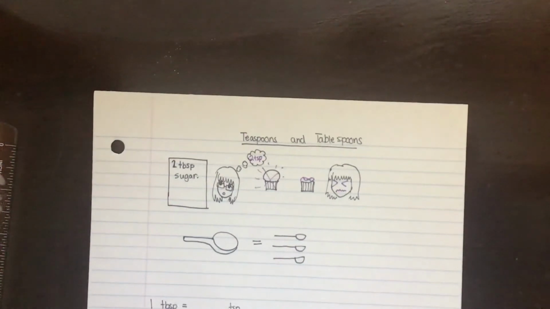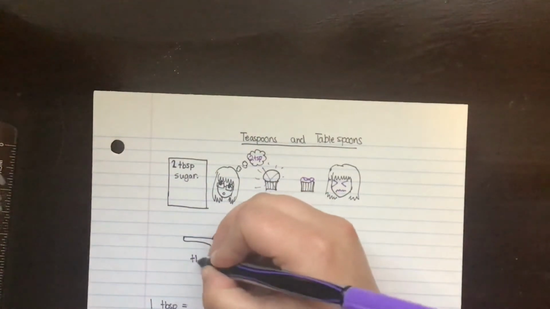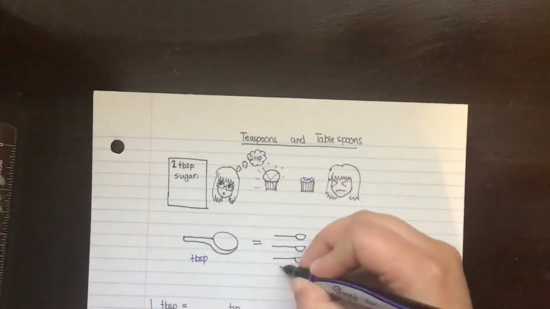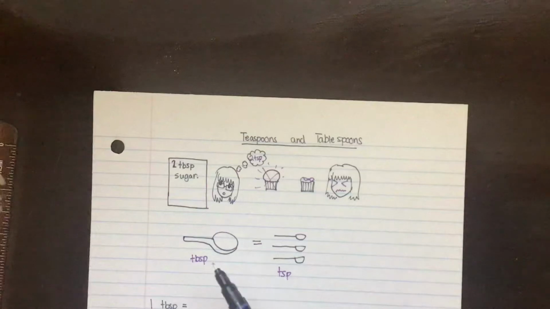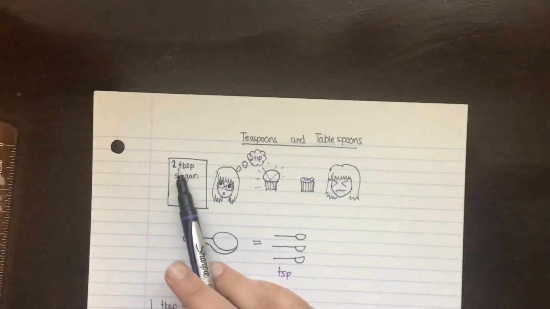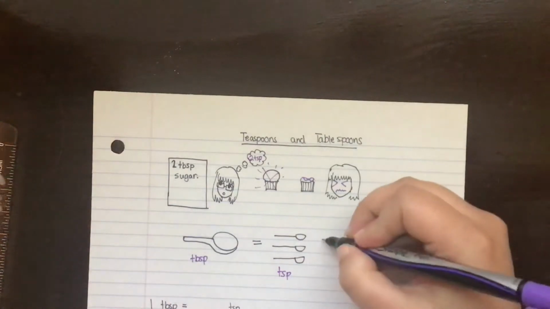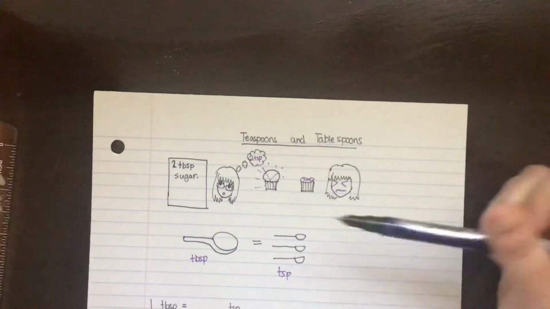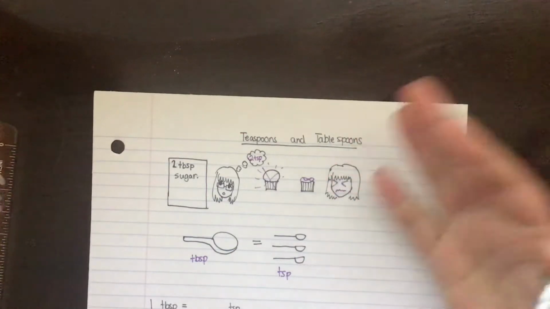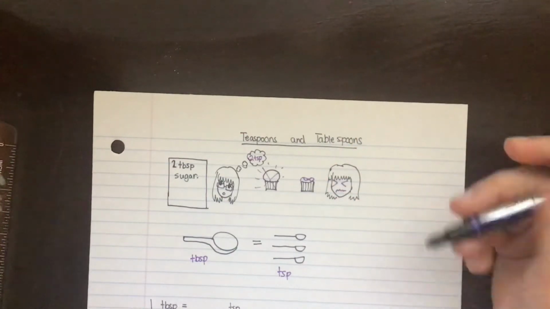Please make sure you know the difference between a tablespoon, which is TBSP, and a teaspoon, which is TSP. 3 teaspoons fit into just 1 tablespoon. So if Miss Freeman needed 2 tablespoons of sugar, she was like 5 teaspoons too short for her actual dessert. So please be careful with Miss Freeman's mistakes. Do not make the same ones.